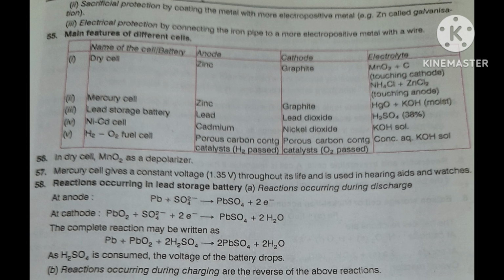Finally, the equation you have written, Pb plus PbO2 plus 2H2SO4 giving 2PbSO4 plus 2H2O, the right side you can write as left, and left as right. The reaction will reverse.